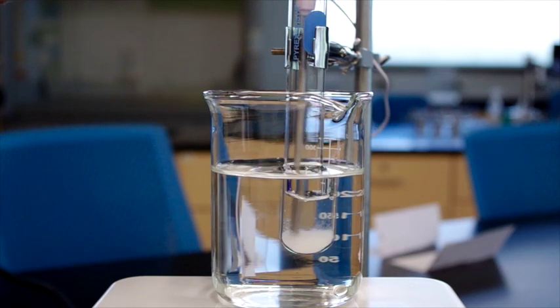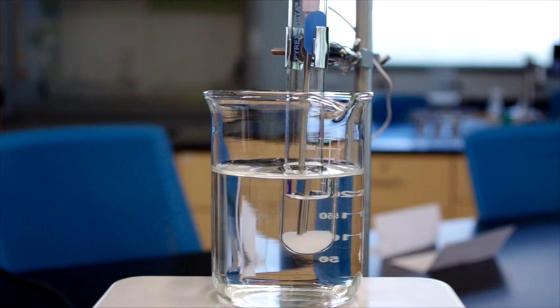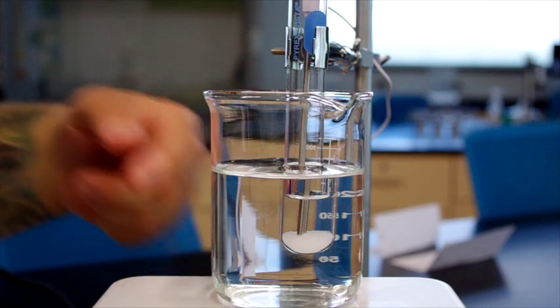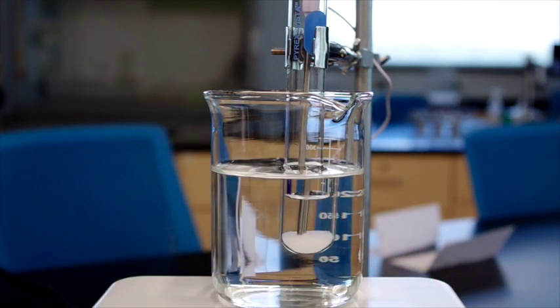Notice the pile of salt is already decreasing in size. And we can see there's some heat coming off of the hot plate.